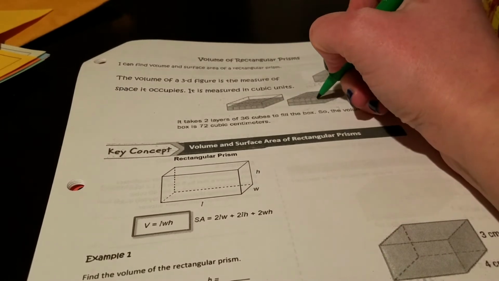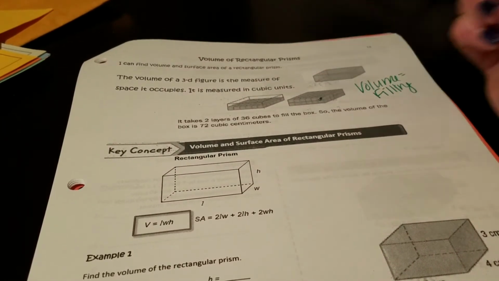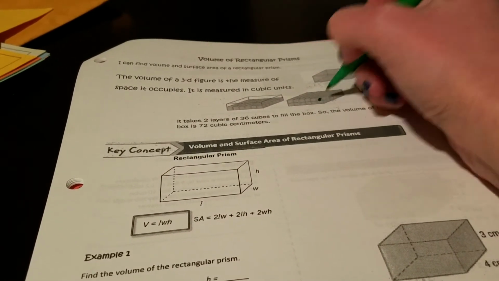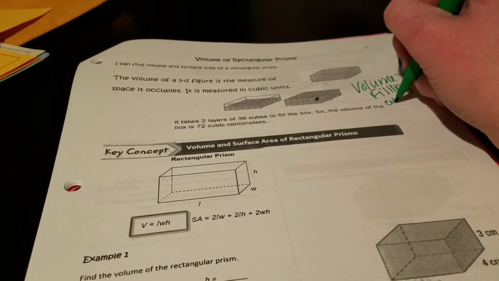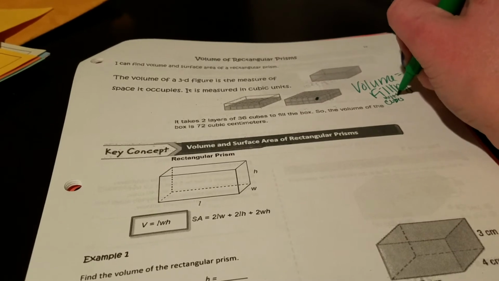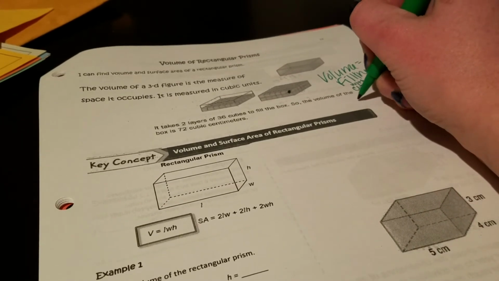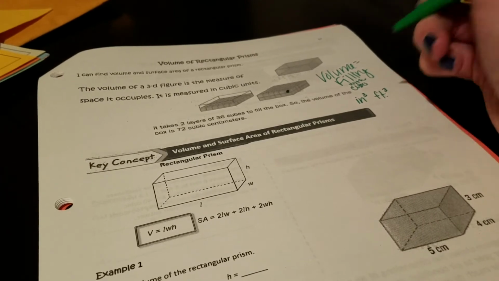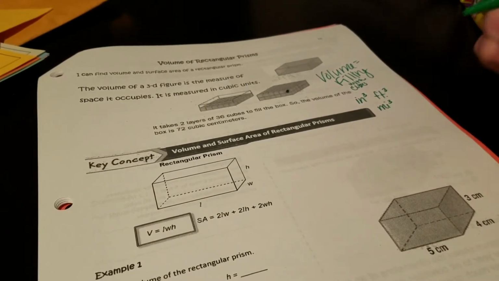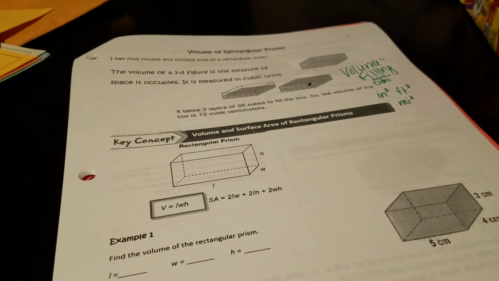So remember back in elementary school, you had those little counting cubes. Basically, you can think about it as, we have an object and we're filling it with those cubes, which reminds you that your units are going to be cubic units. So inches cubed, feet cubed, miles cubed, whatever your units actually are.